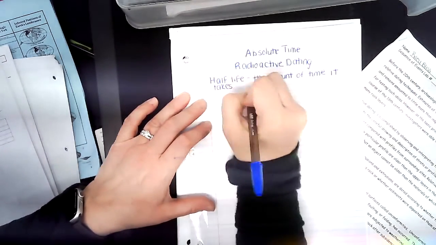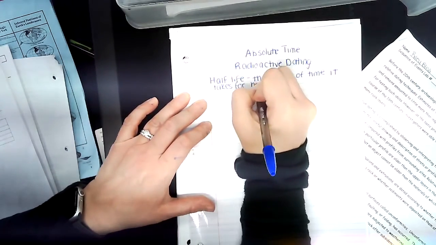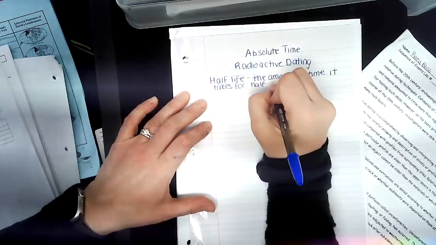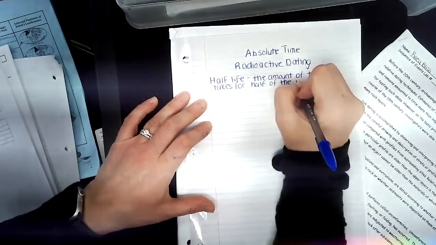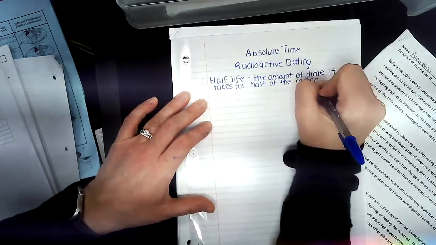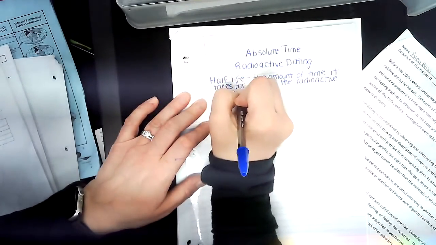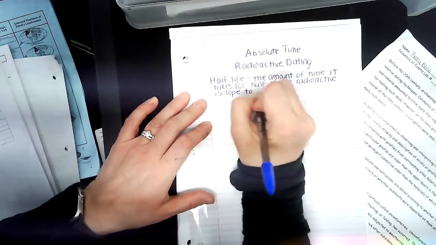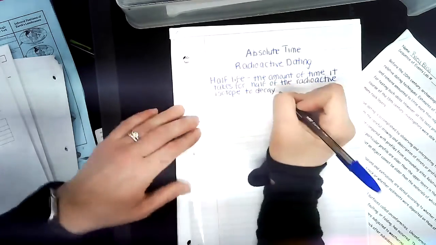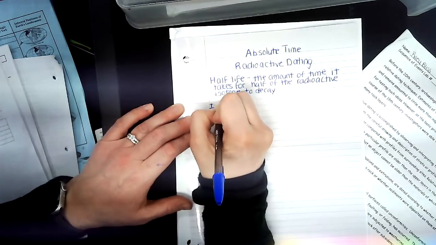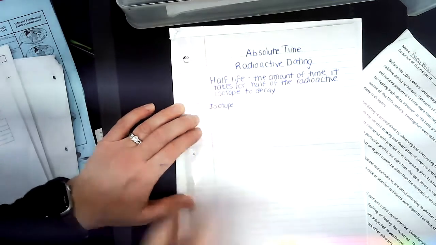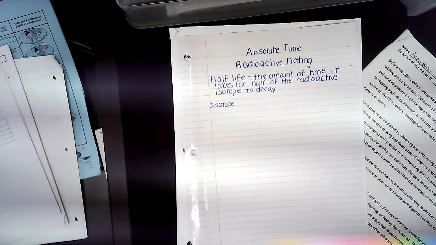it takes for half of the radioactive isotope to decay. And right away, we're going to need to talk about what an isotope is. Great. So half-life is the amount of time it takes for half of the radioactive substance to decay, or half the time it takes for a radioactive isotope to decay.